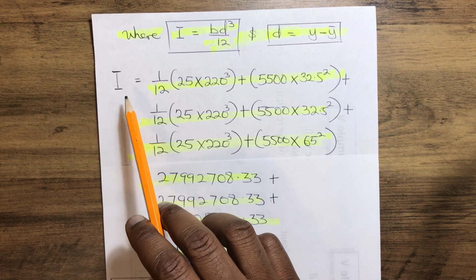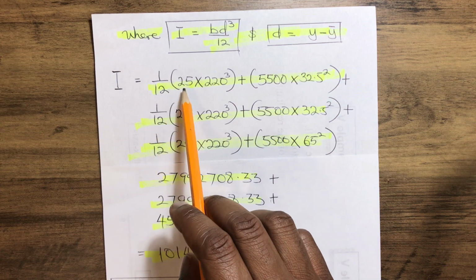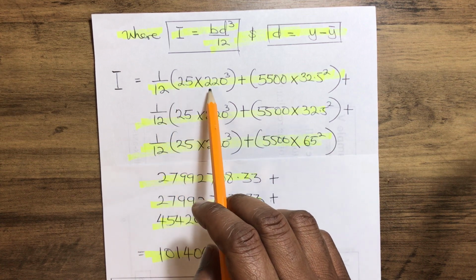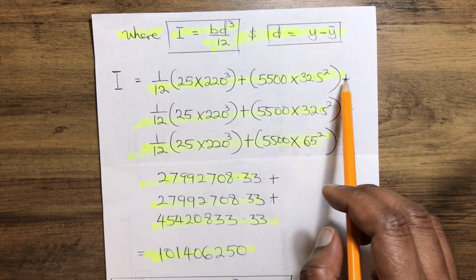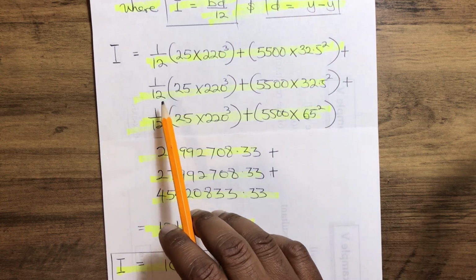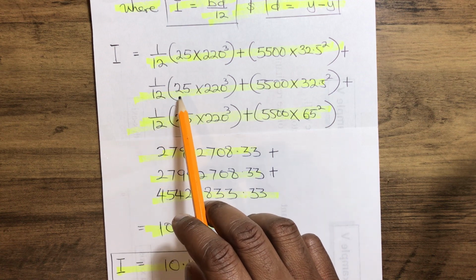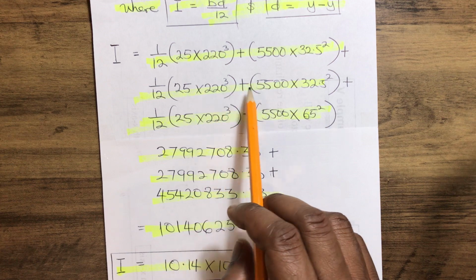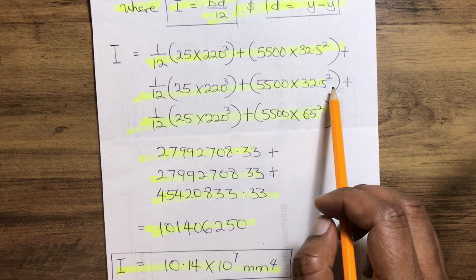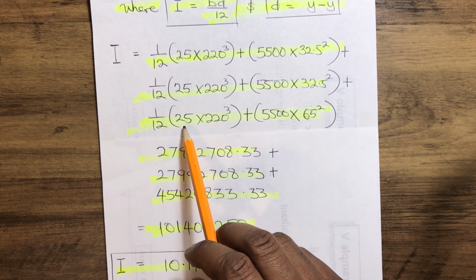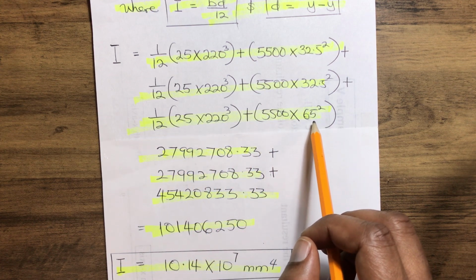So therefore, by inputting all the data, we have our moment of inertia as 1 over 12 in brackets 25 times 220 cubed, plus 5500 times 32.5 squared, plus for the second member 1 over 12 in brackets 25 times 220 cubed, plus 5500 times 32.5 squared, plus 1 over 12 in brackets 25 times 220 cubed, plus 5500 times 65 squared.